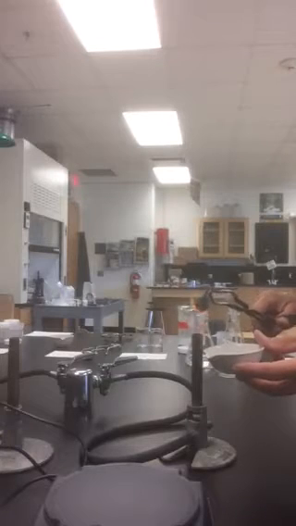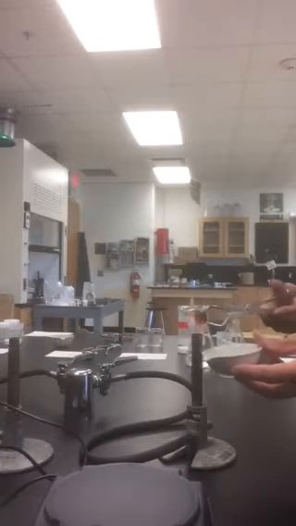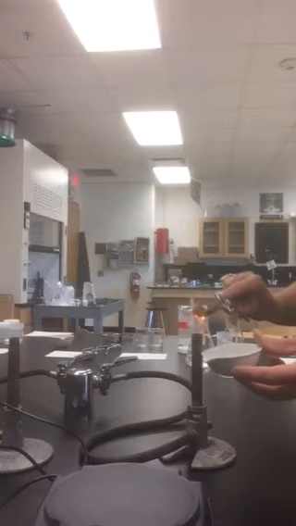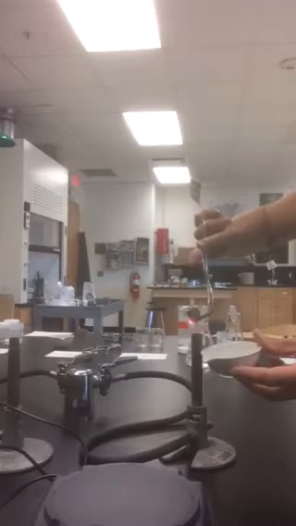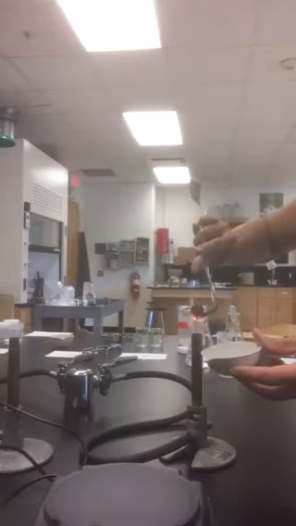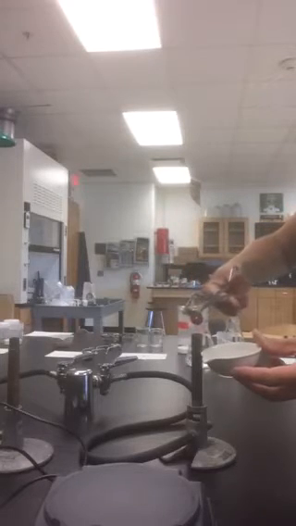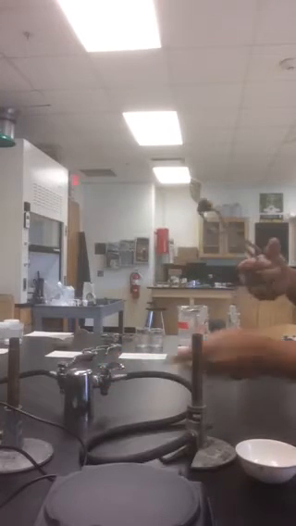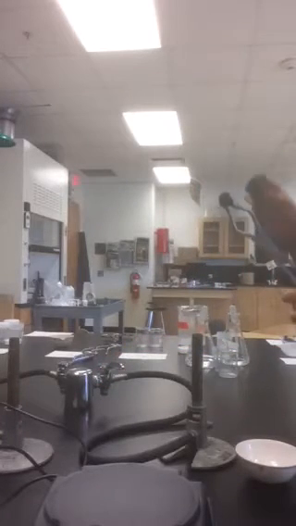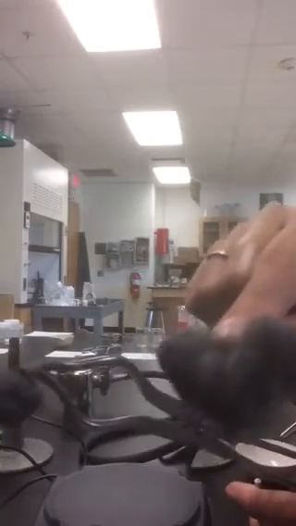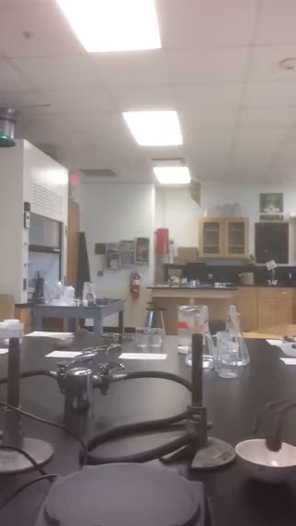I'm trying to collect the sparks in the evaporating dish. There's definitely a heated metal odor in the air, and we definitely have a color change. If we compare the color, this is more silver and this is more of a bluish hue. We're going to let that cool down a few minutes.